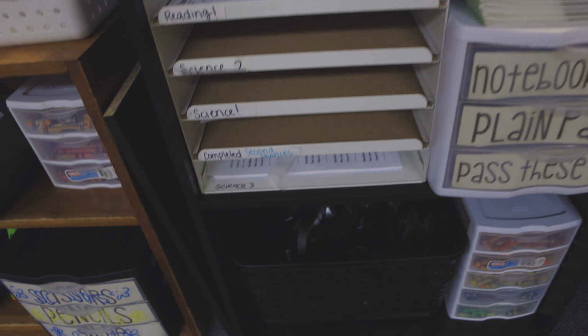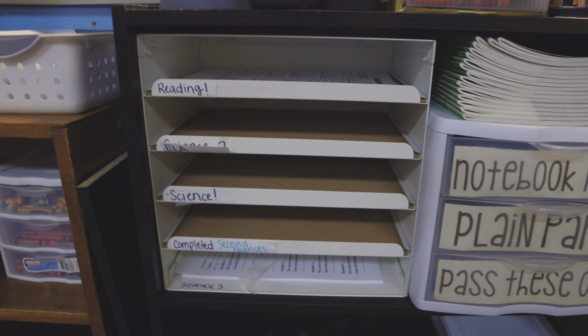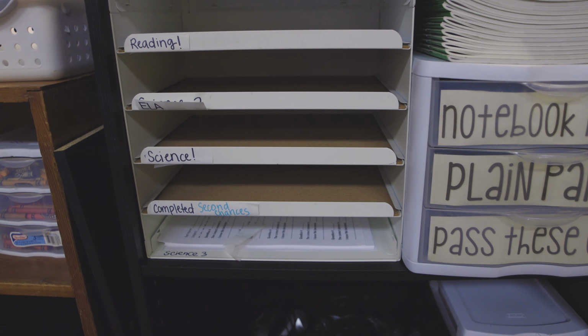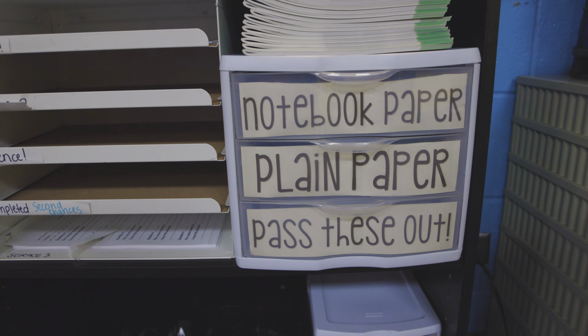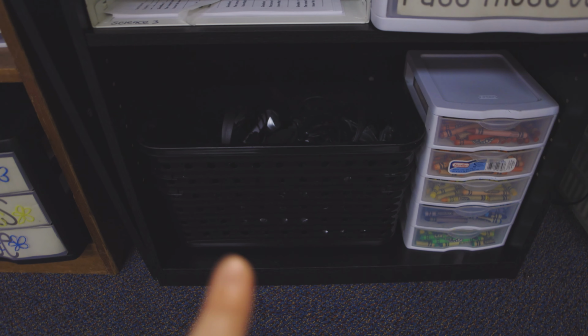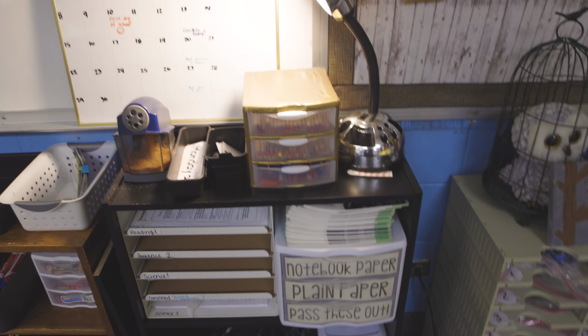So this little shelf I bought at IKEA, and this is just where they will turn in all of their assignments that we do on paper. And then I have notebook paper and plain paper accessible to them easily. Those are extra headphones, and then color coordinated crayons.